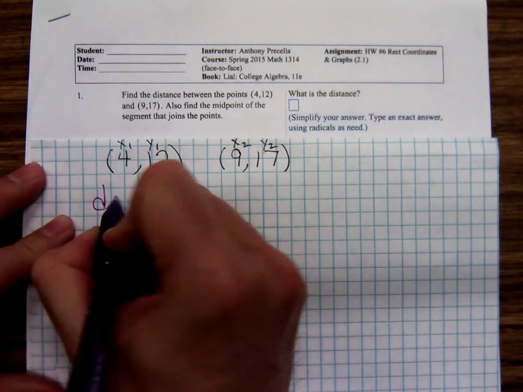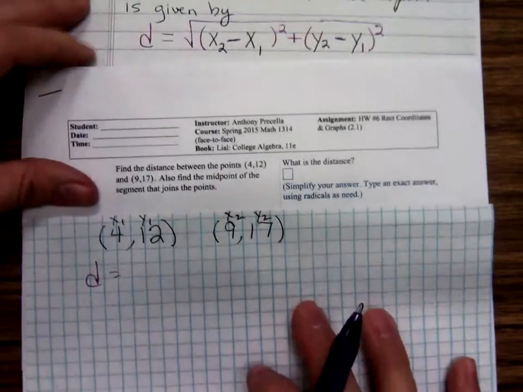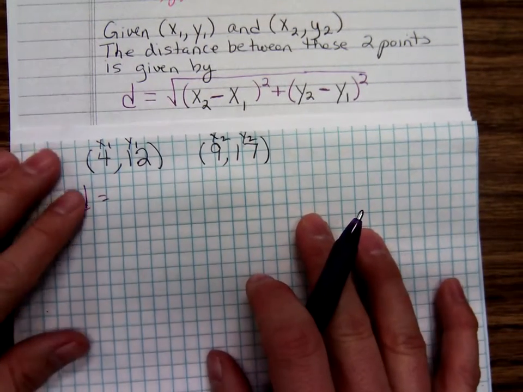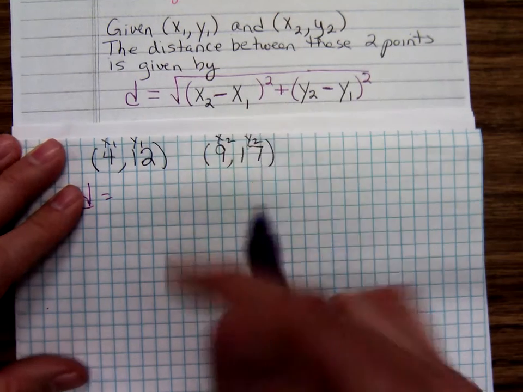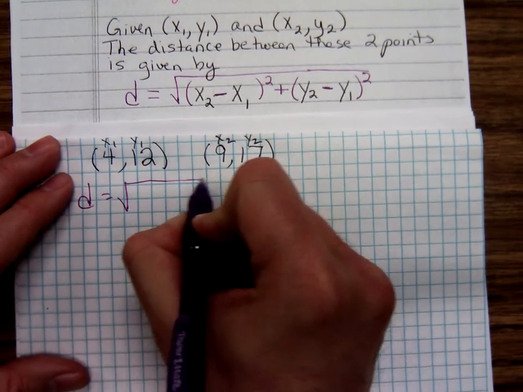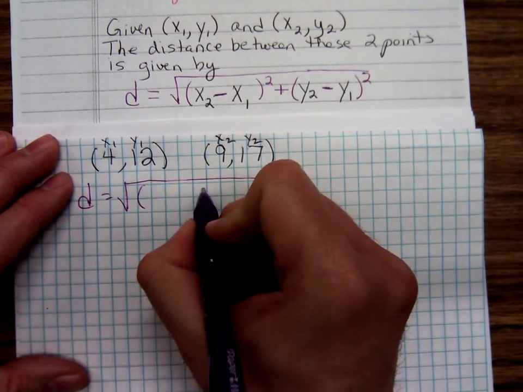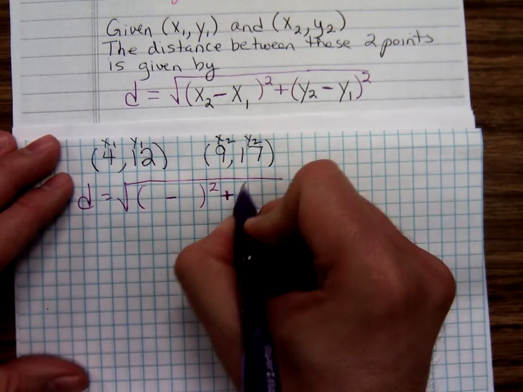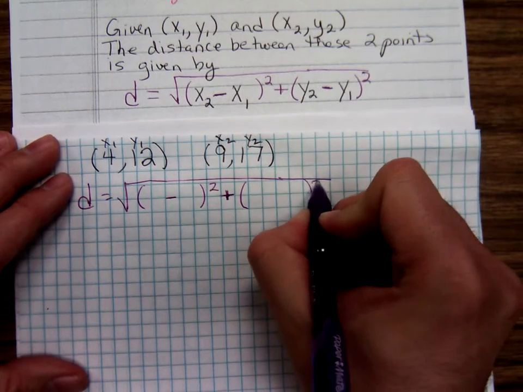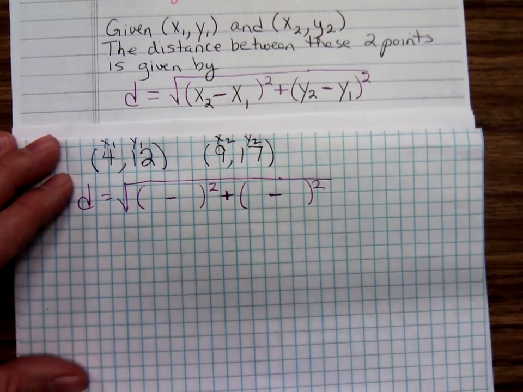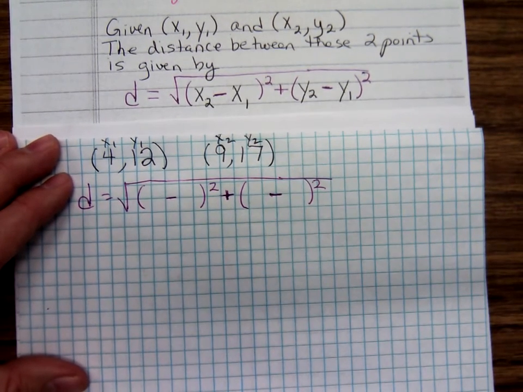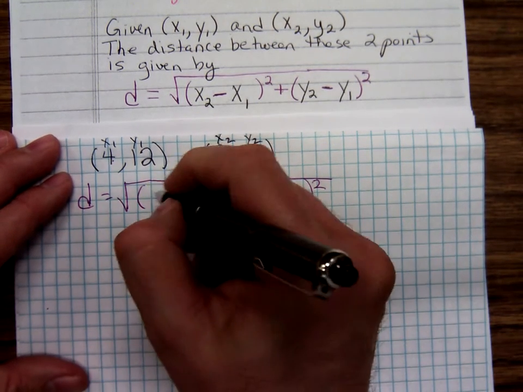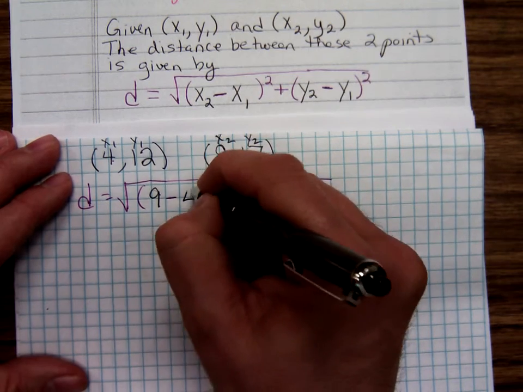I'm now going to rewrite this distance formula with the purple ink. So we're going second x minus first x. So 9 minus 4.